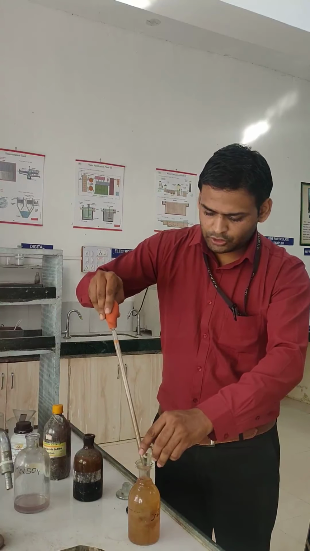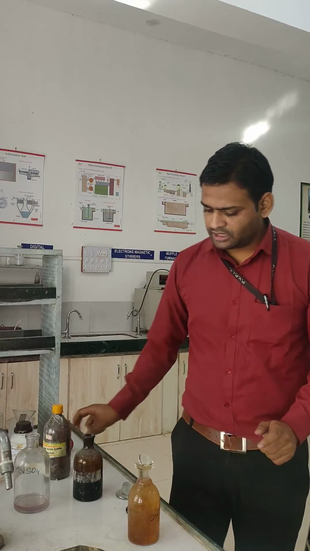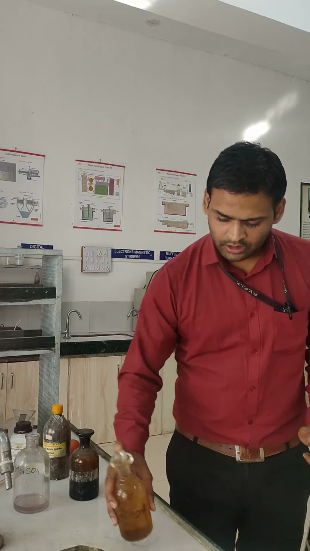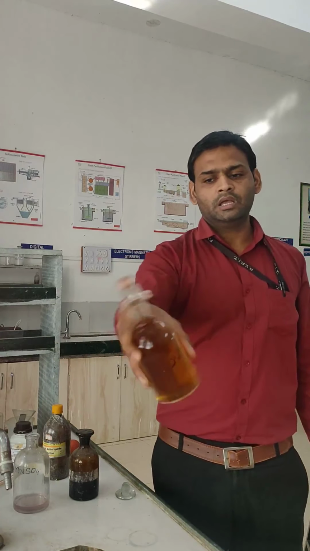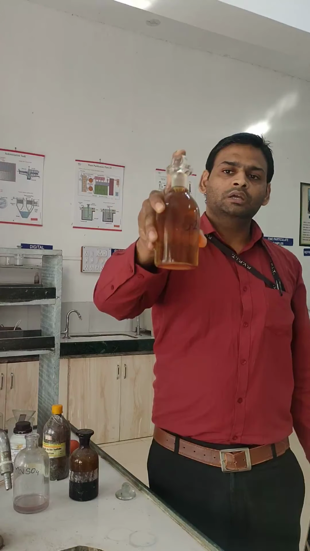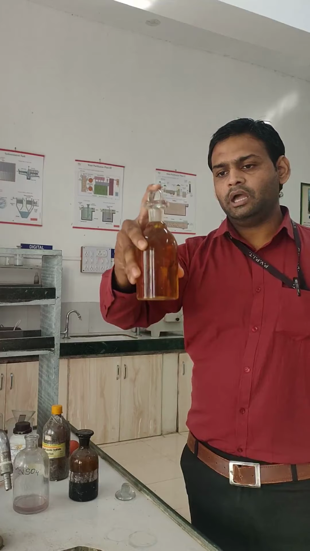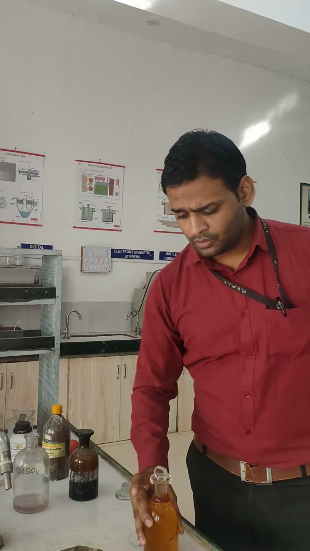After adding H2SO4, the precipitate disappears. We have to shake it properly, very well, and you will see that the precipitate that formed disappears, and this water will be clear orange water.